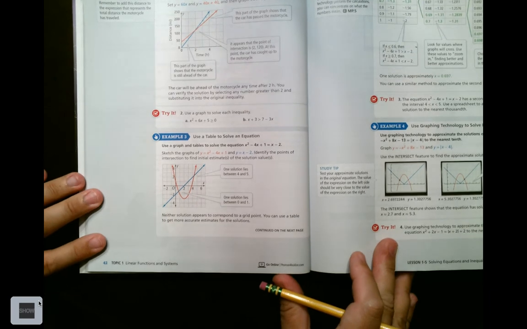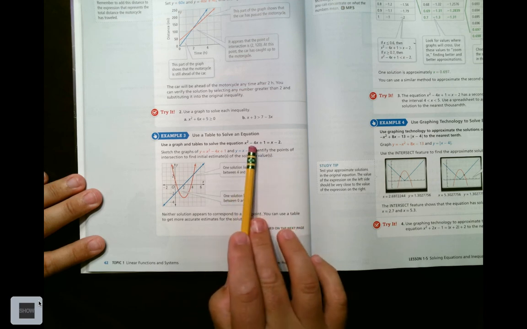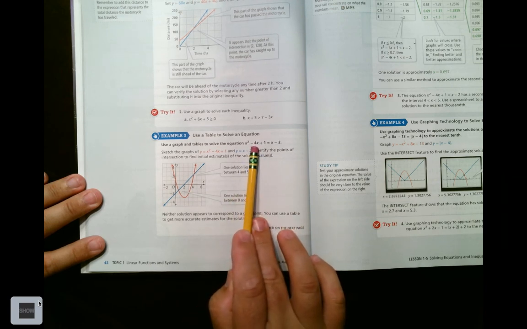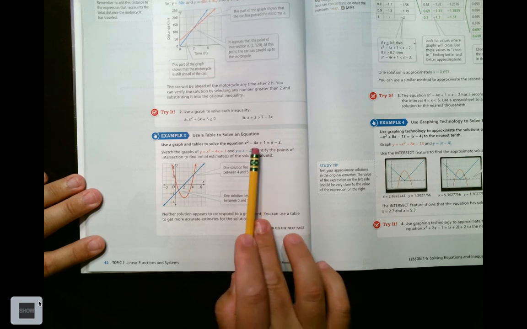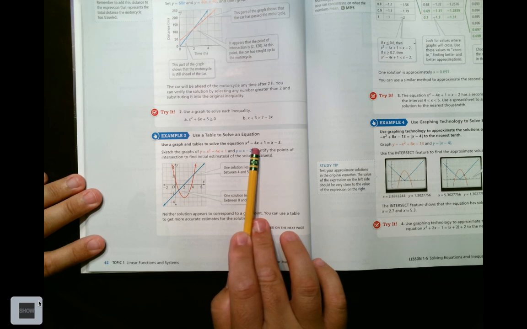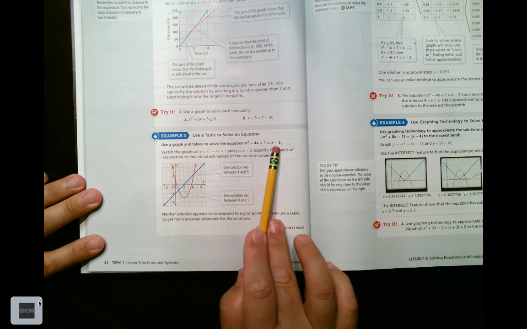Example 3. Use a table to solve an equation. Use a graph and tables to solve this equation. X squared minus 4x plus 1 equals x minus 2. Again, in this section, what they're trying to push you to do is to recognize that the left side of that equation is one function, the right side of that equation is another. So this is y equals x squared minus 4x plus 1. This is y equals x minus 2.